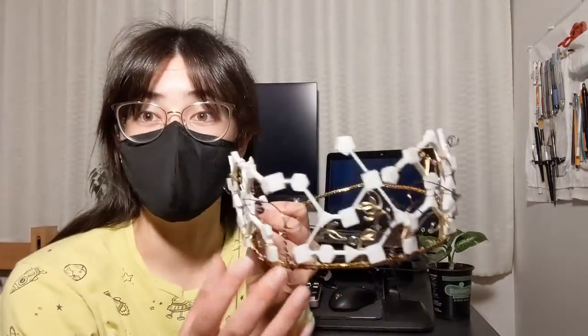But yeah, there you go. That's how you make your code into a hat. Or that's how I made my code into a hat.